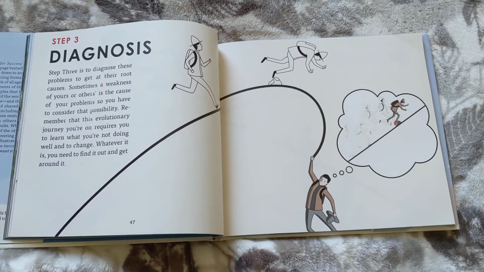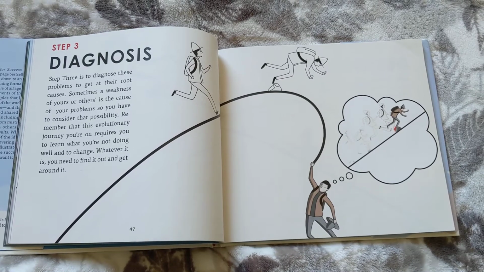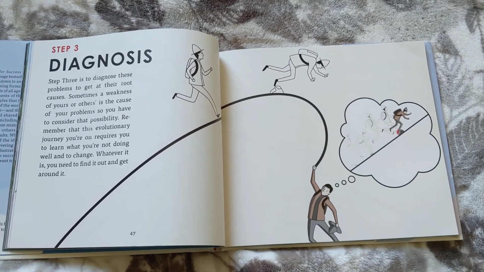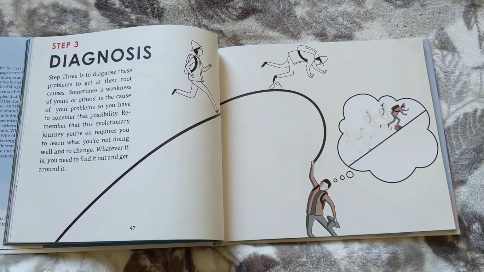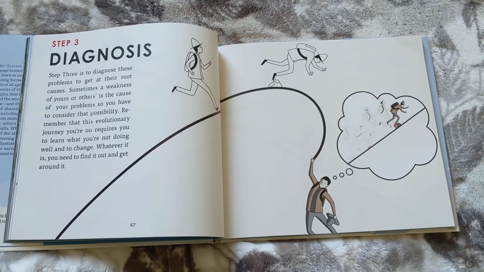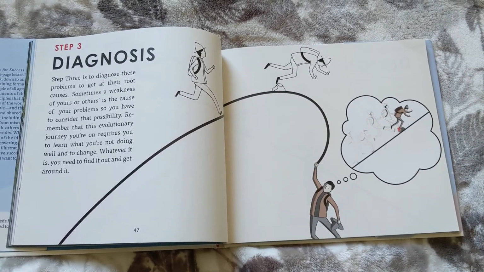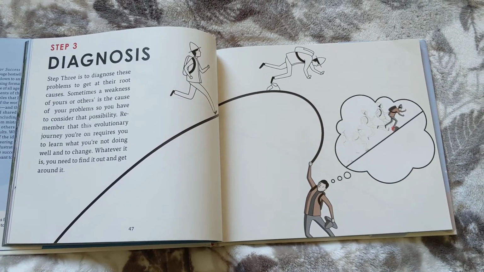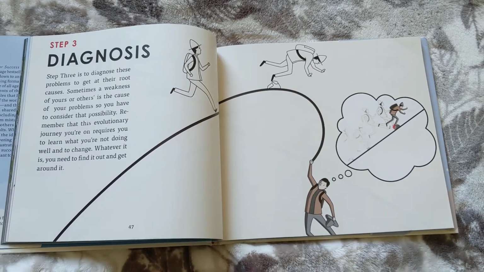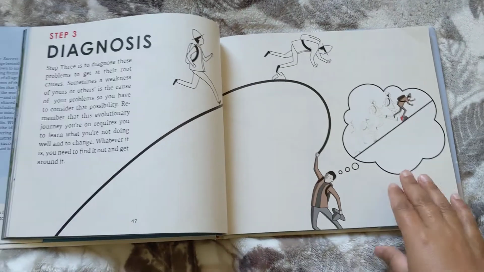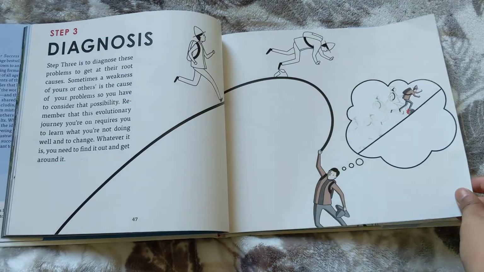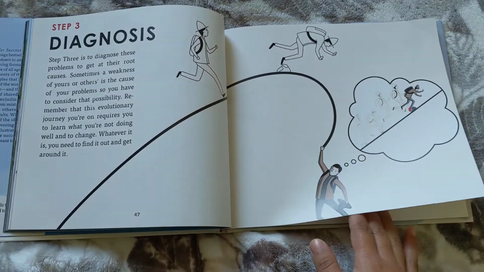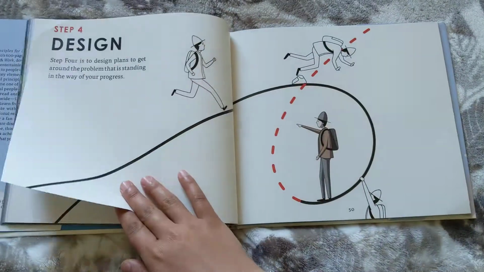Step 3, diagnosis. Step 3 is to diagnose these problems to get at their root causes. Sometimes a weakness of yours or others is the cause of your problems, so you have to consider that possibility. Remember that this evolutionary journey you are on requires you to learn what you are not doing well and to change. Whatever it is, you need to find out and get around it.